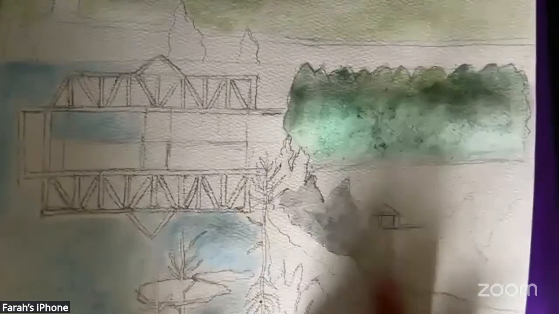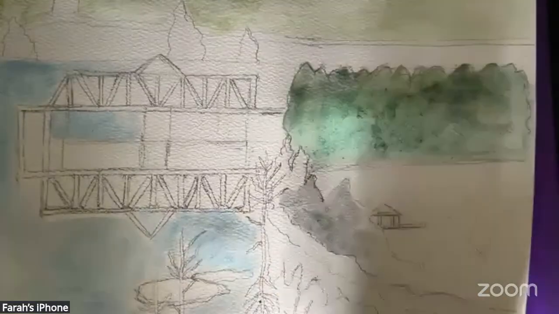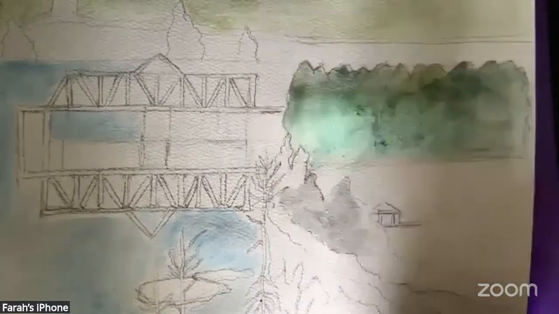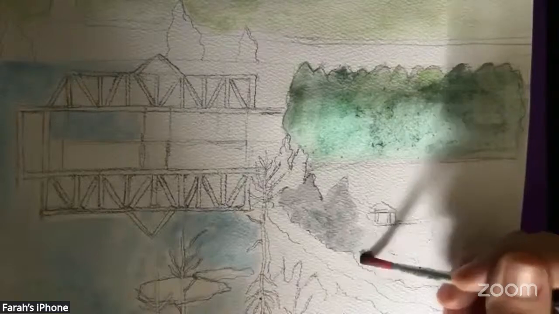So this is actually the shade of green I was hoping to use for these trees as well. But I'll just have to wait until this dries down to fix this bright shade.